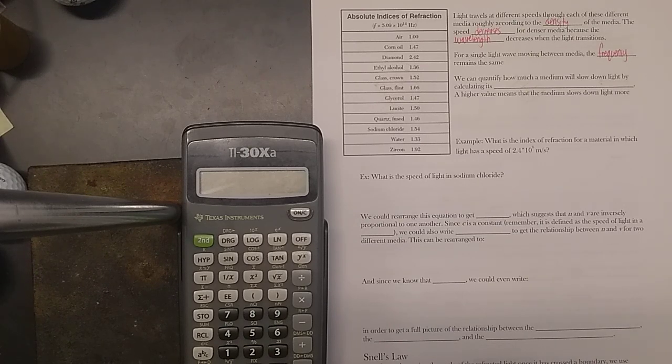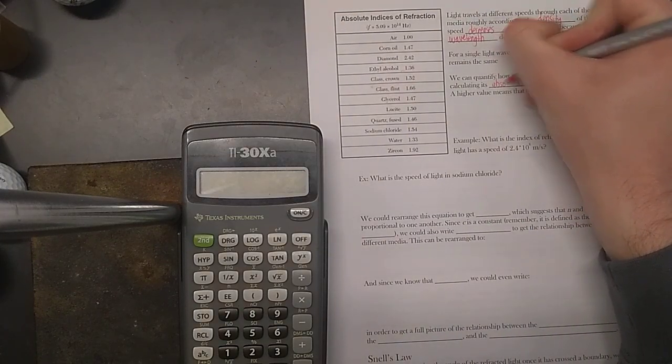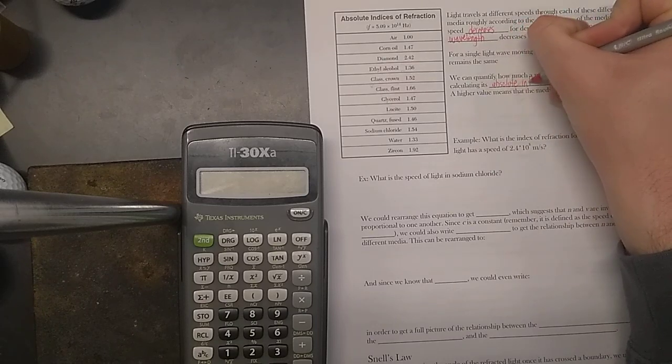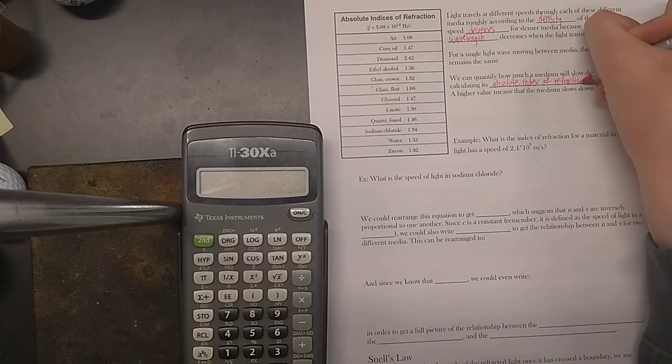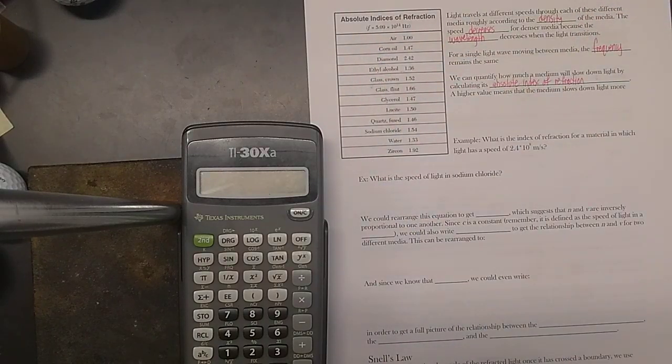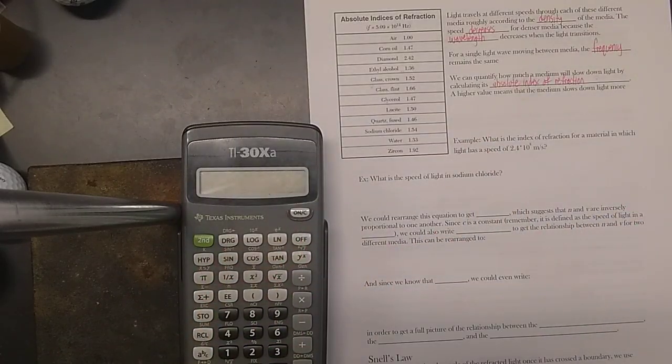What you need to know is that light has materials that it moves more slowly through than others. We can actually quantify how much a medium will slow down light by calculating something known as the absolute index of refraction. We have a table right here, absolute indices, the plural of refraction, and that is in your reference tables. It is on page 2. Seems like we just looked at page 2 and now we're pretty much done with it. Absolute indices of refraction, right on page 2. This is the same thing that's right on here.